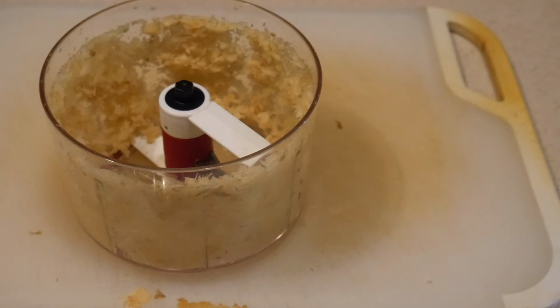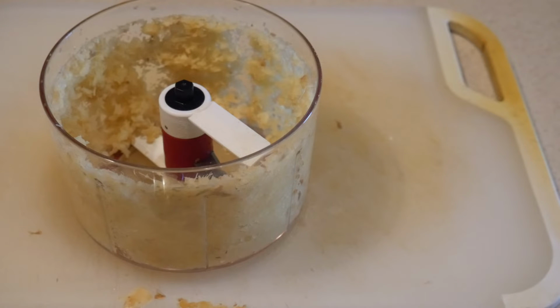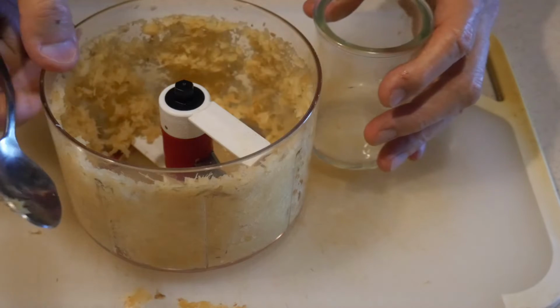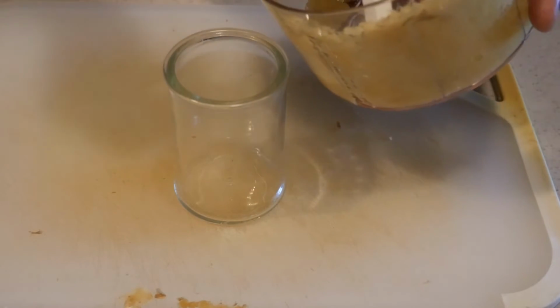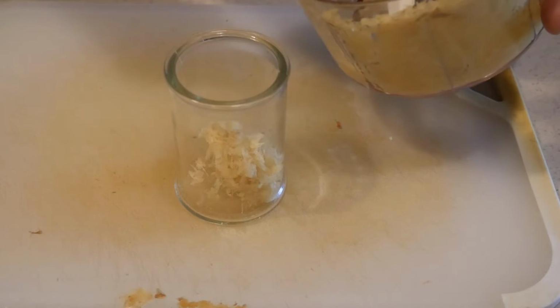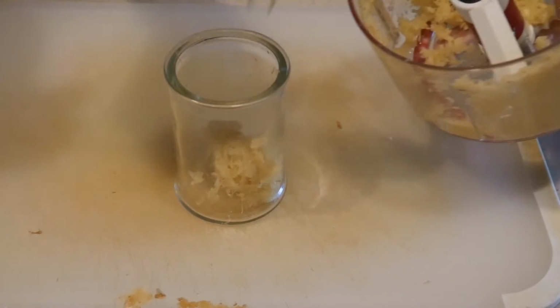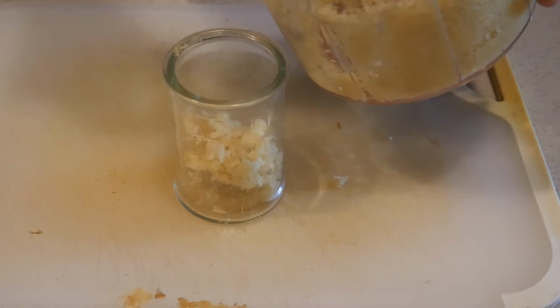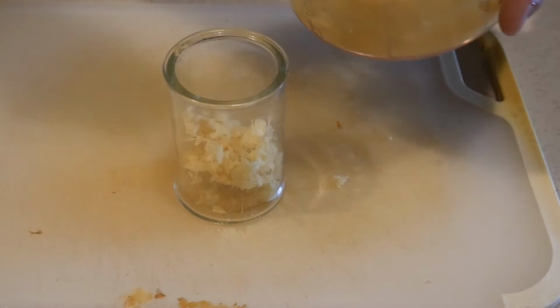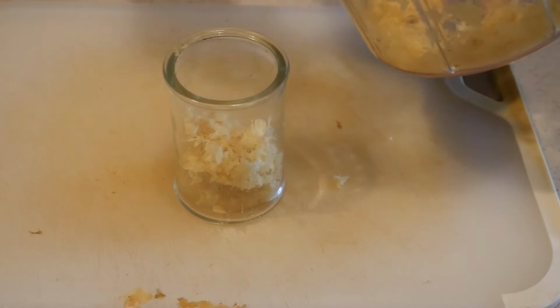Otherwise, I would have to chop it with a knife. In here, it took me probably about 30 seconds. But if I chop it with a knife, it would take me at least 10 minutes. Next, I transfer the ginger to a small airtight jar. So from the piece of ginger that I use as shown here, it will last me for about a week. This will give me about 10 to 12 teaspoons of minced ginger.